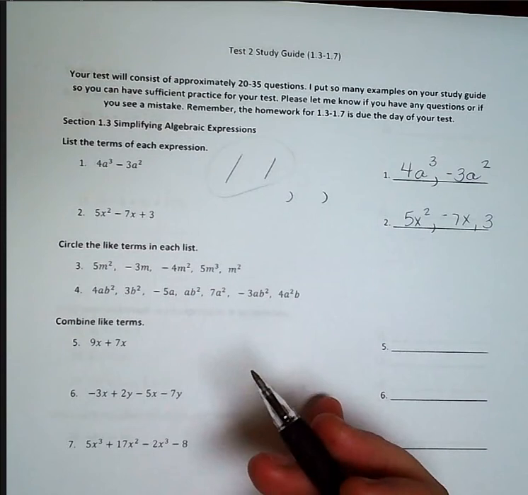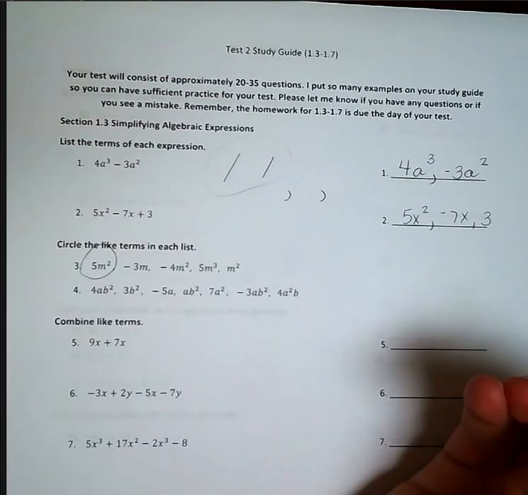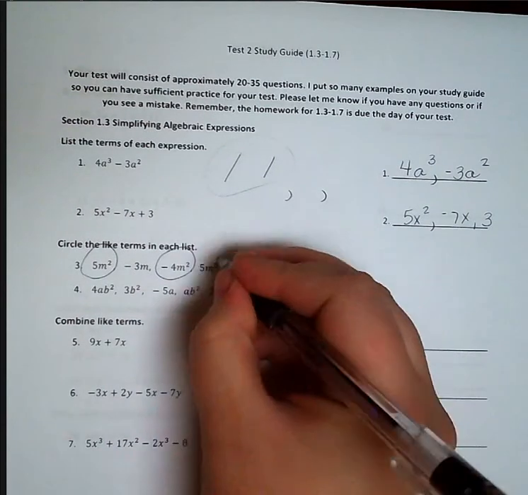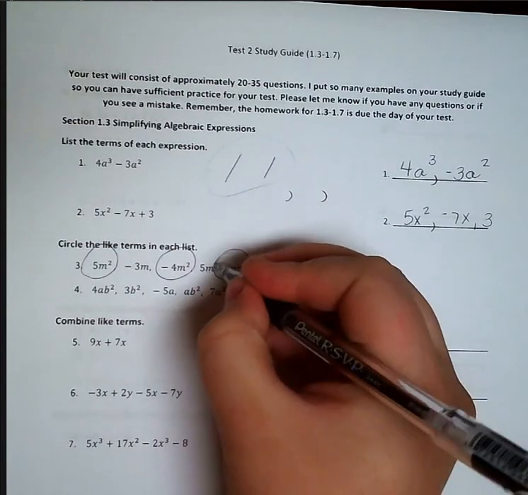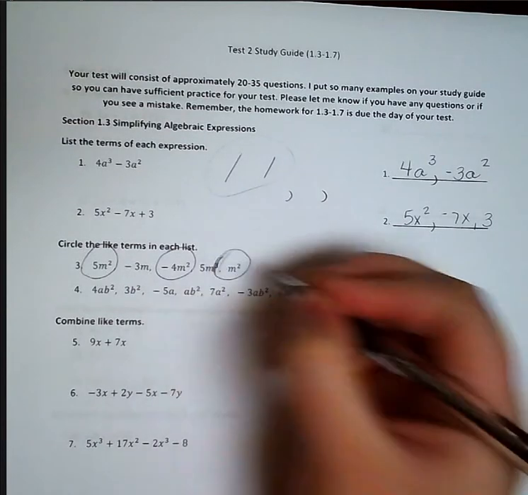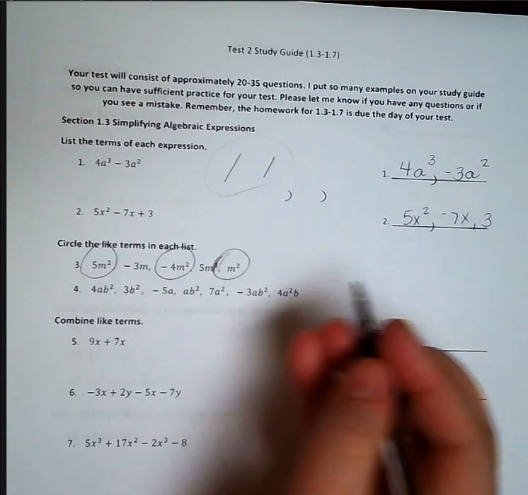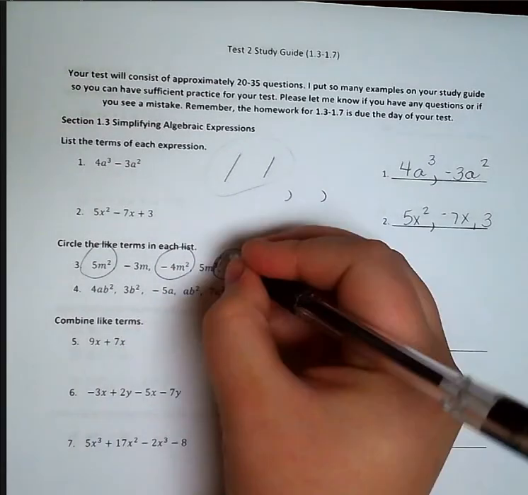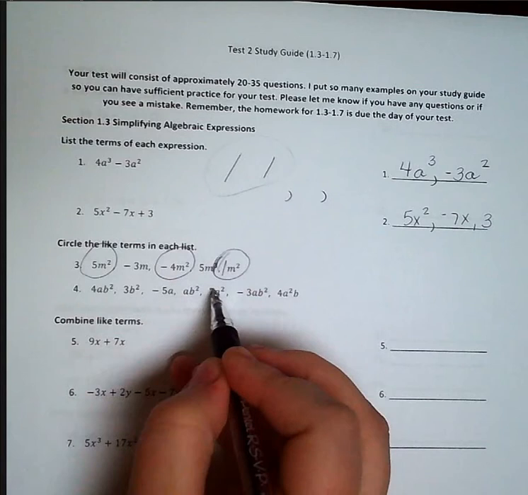So I see that we have m squareds. 5m squared, negative 4m squared, and then m squared as well. Don't let that one confuse you, and I didn't mean to include that 3, so that's not included. I don't put this in there to confuse you, but I want to make sure that you understand that this is also a like term with all of the others, because it has an understood 1 in front, so remember, those coefficients aren't going to change anything.